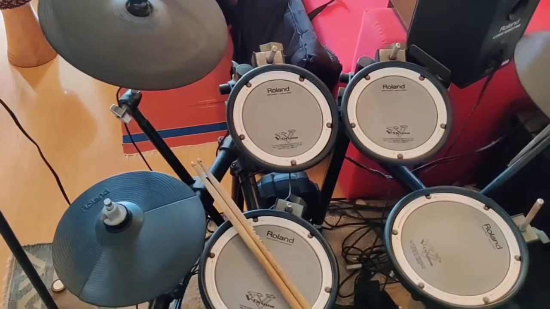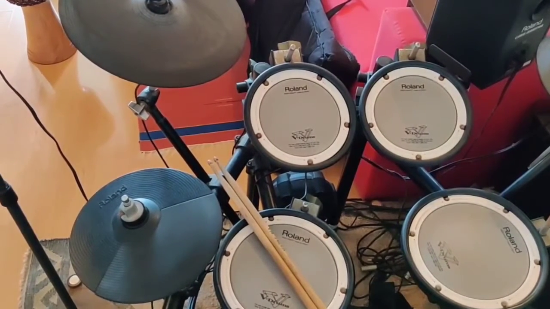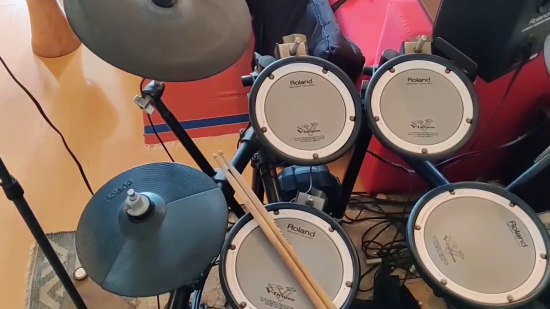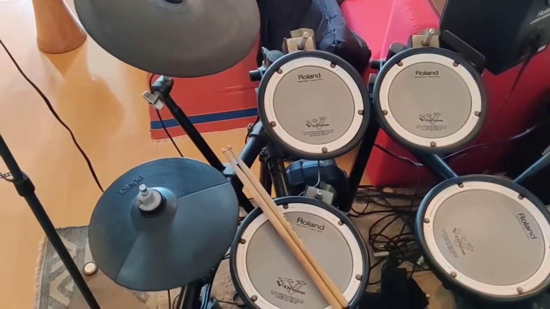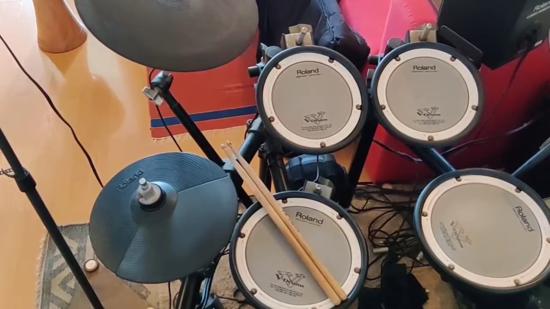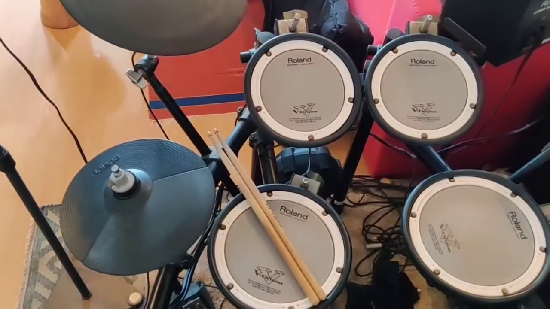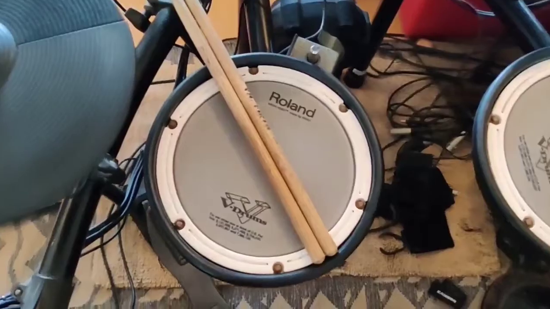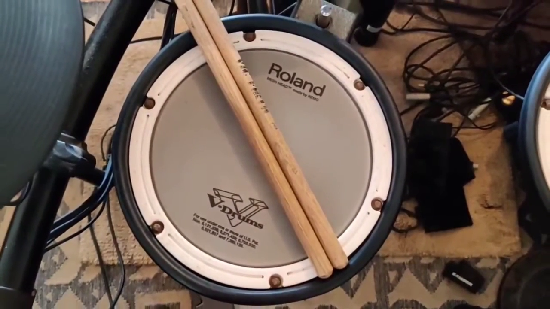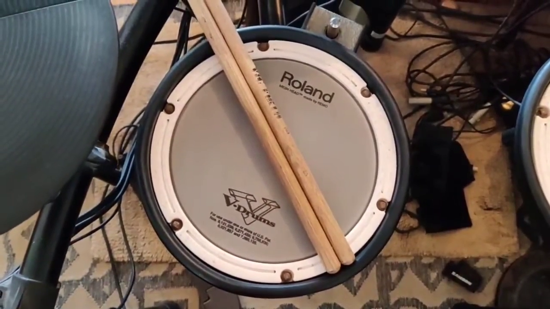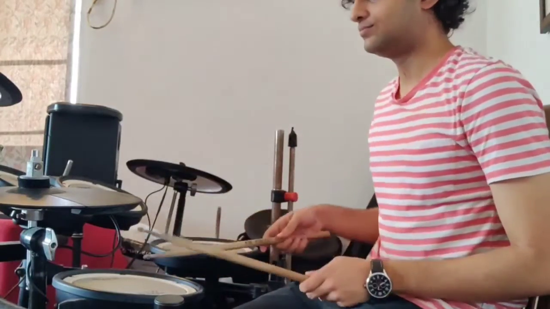Now, an electronic drum kit is very, very similar to an acoustic kit in terms of the sound that's produced by the kit, as well as the placement of the drums themselves. Now the parts of a drum are as follows. The very first part here is what's called the snare drum. It produces this really high pitched, loud crack-like sound. Let me demonstrate here.